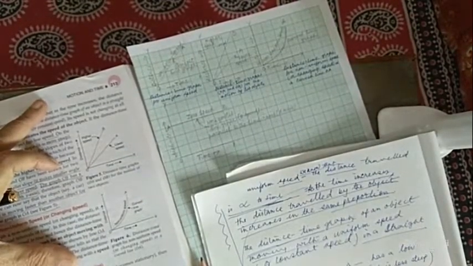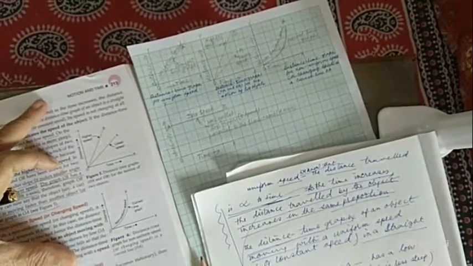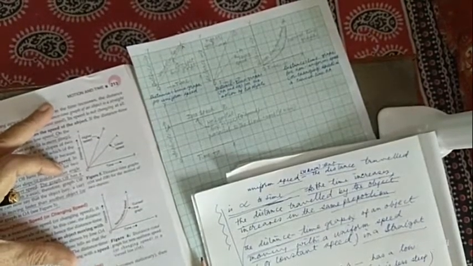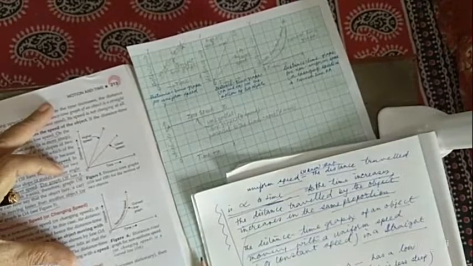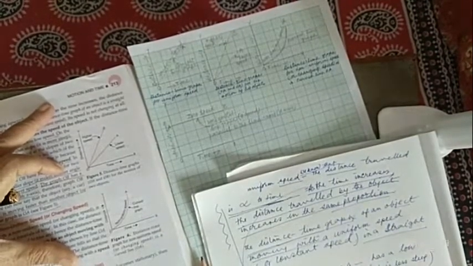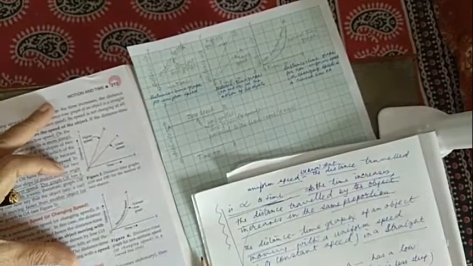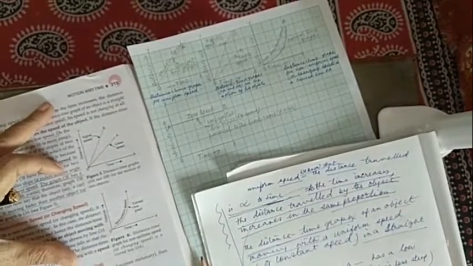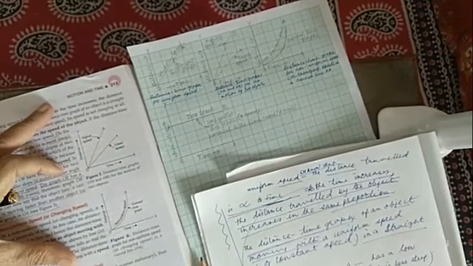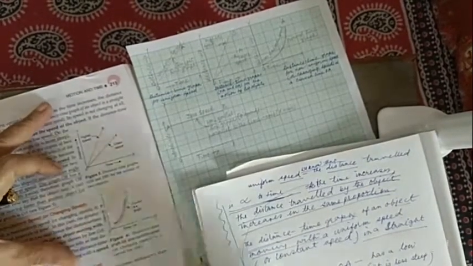Time you can't stop, it will go on. So what is happening in the distance-time graph when the object is stationary? The distance traveled by it does not change with the time. It remains the same.